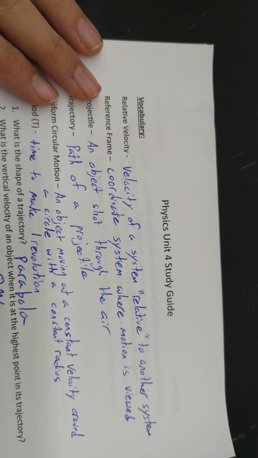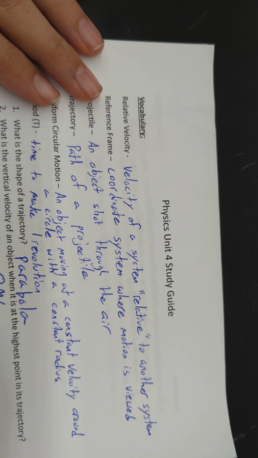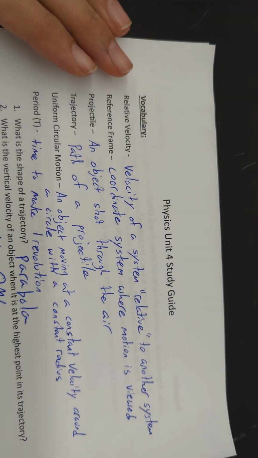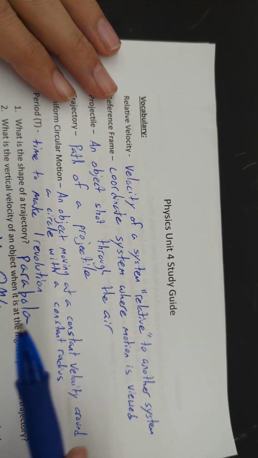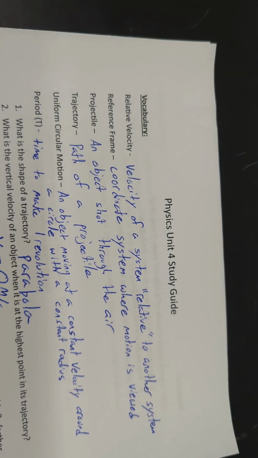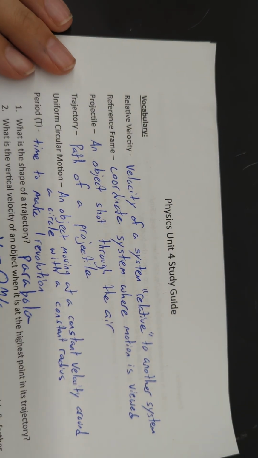And this is because you have to add the horizontal velocity. So you would have to add the velocity of you running to the horizontal velocity of the launcher. We could just say because you add your velocities together.